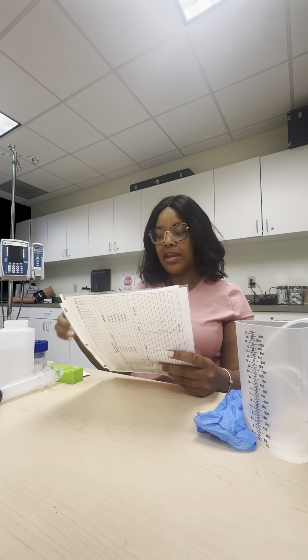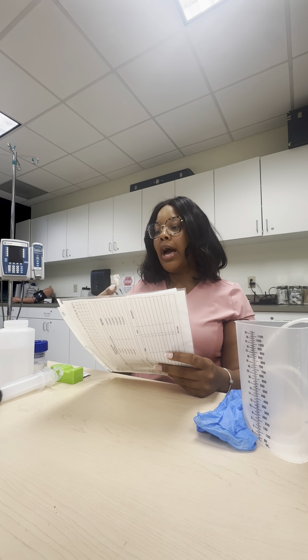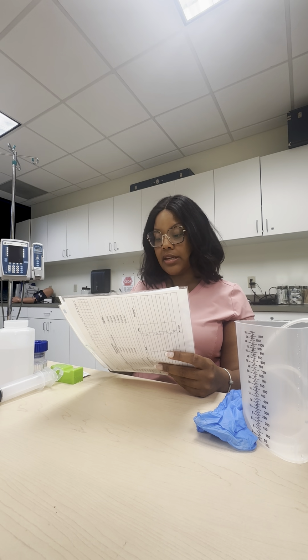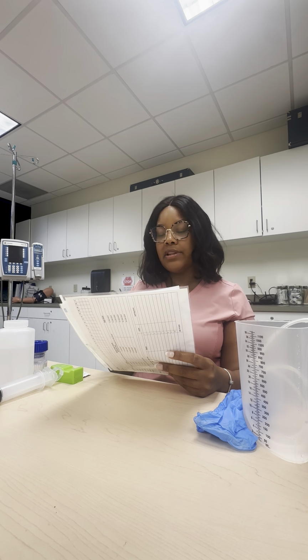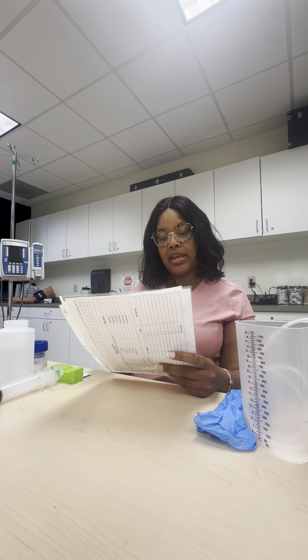So I went to my Pyxis and I pulled this medication. So what we have available is a 10 milligram tab of lisinopril. So the order is for 5. So I know that I'm going to split that tab in half.